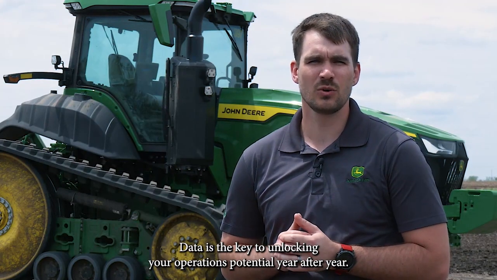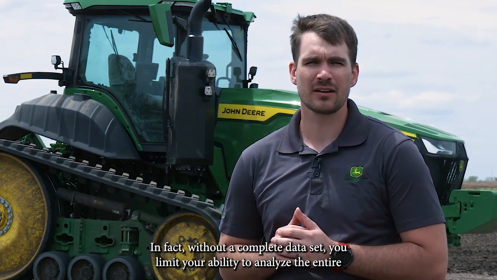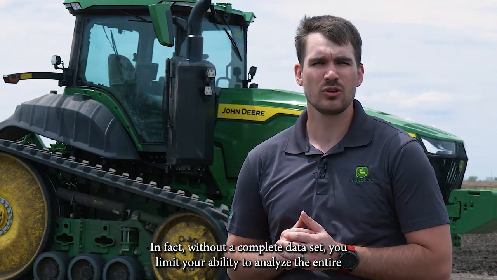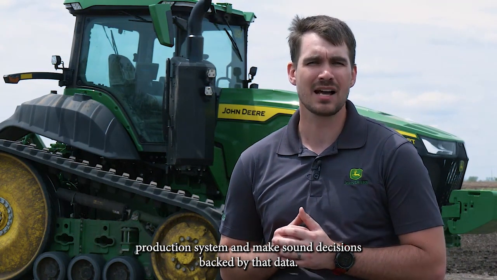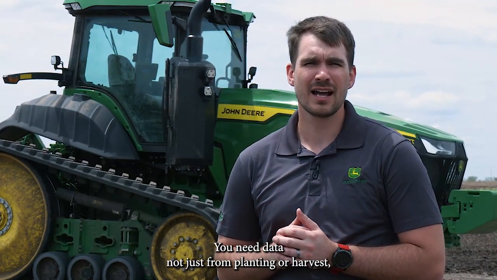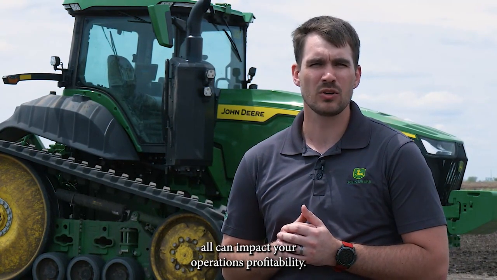Data is the key to unlocking your operation's potential year after year. In fact, without a complete data set, you limit your ability to analyze the entire production system and make sound decisions backed by that data. To create a complete data set, you need data not just from planting or harvest, but from all steps within the production system. Tillage, planting, application, and harvest all can impact your operation's profitability.